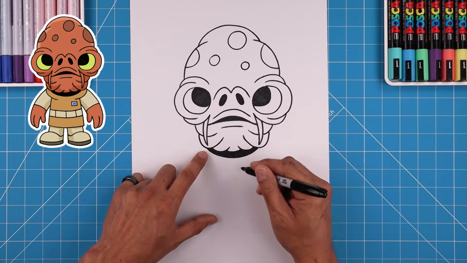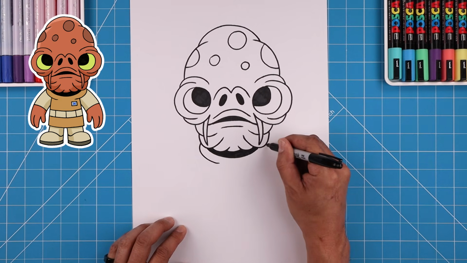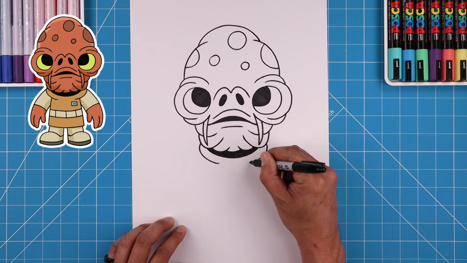Let's add that thick edge around the collar. So we're going to step out, goes around, and then bend that in. We're going to leave a gap in the center.